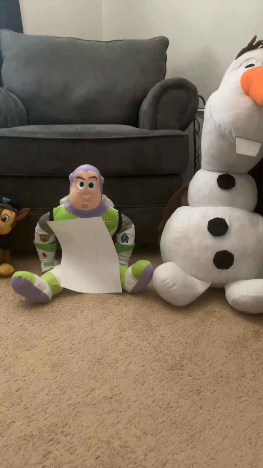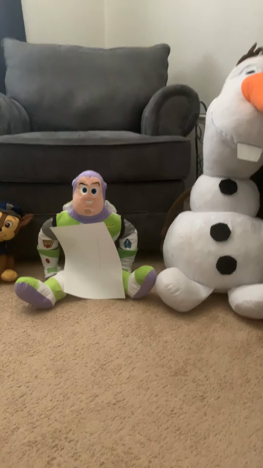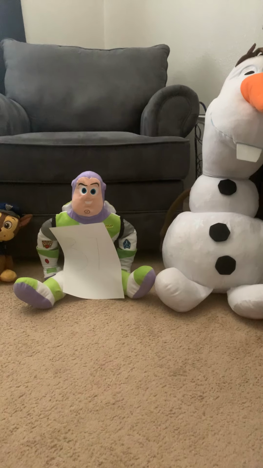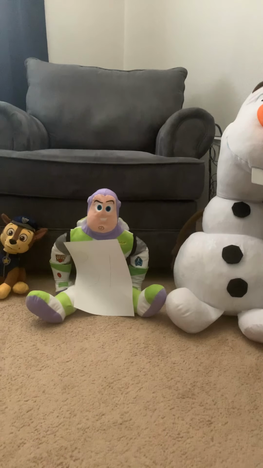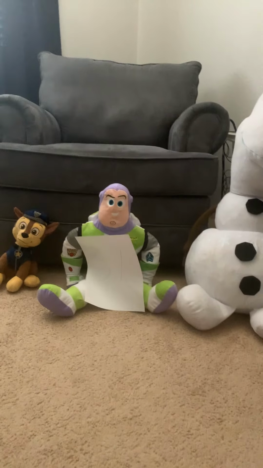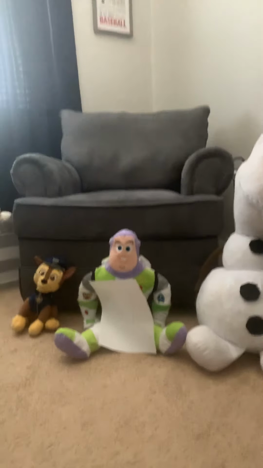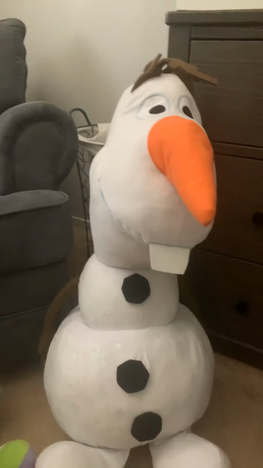So the 7 is greater than 4. So if anything is greater than 4, it means that we are rounding up. So in this instance, 37 would round over to Olaf over here, which is the greater number.